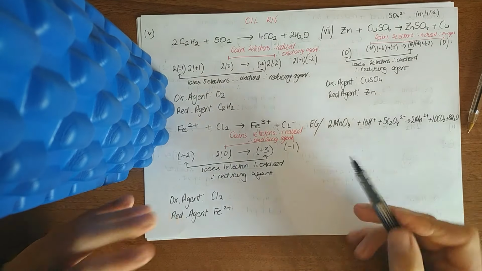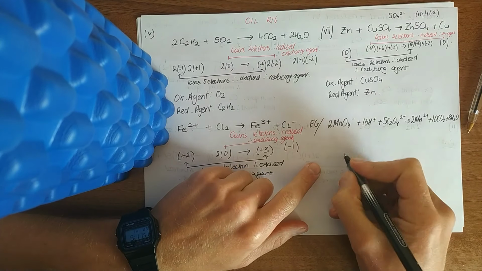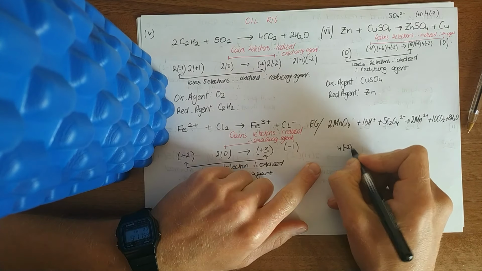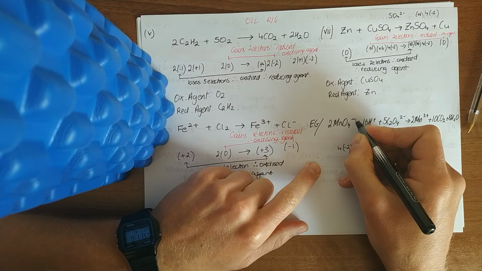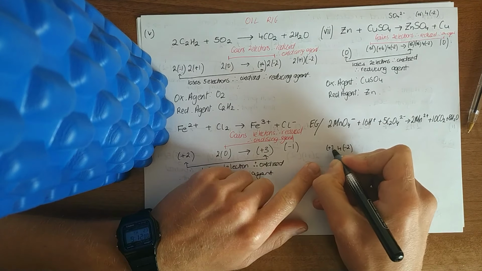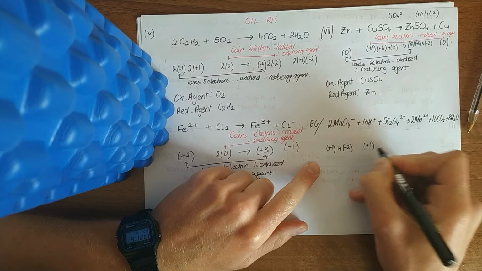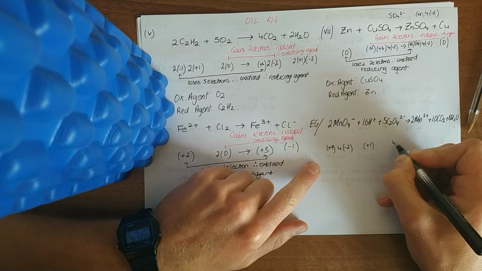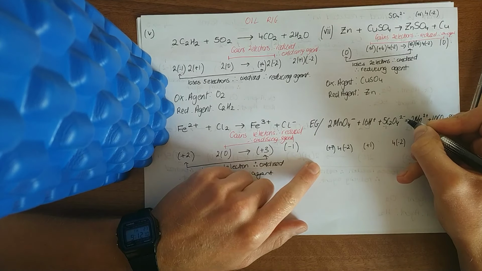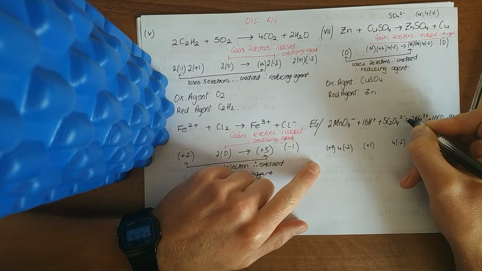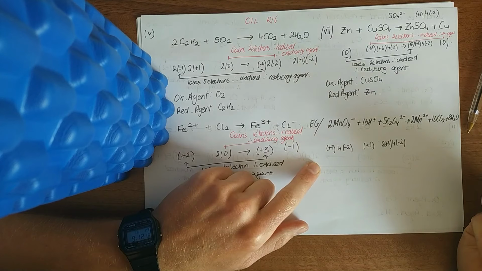Again, ignore the big numbers, that's all to do with moles. We're just looking at individual atoms. Start with your oxygen, 4 times minus 2, we're at minus 8. You want to get to minus 1. Minus 8 to minus 1, you add on 7. Hydrogen, H plus, just a plus 1. Oxygen, 4 times minus 2, we're at minus 8. You wanted to get to minus 2. Minus 8 to minus 2, you add on 6, and 6 is being split amongst 2 of them. So 2 times plus 3.